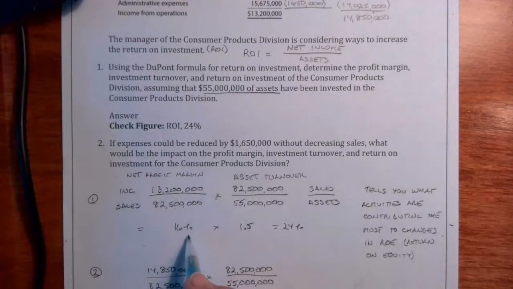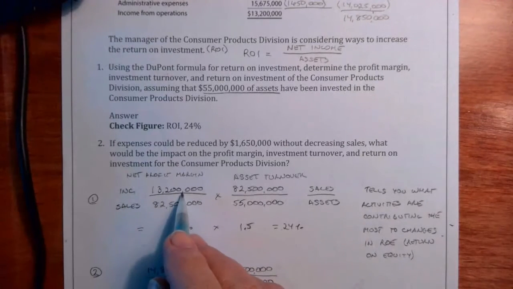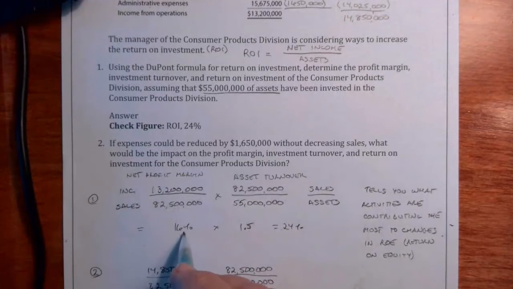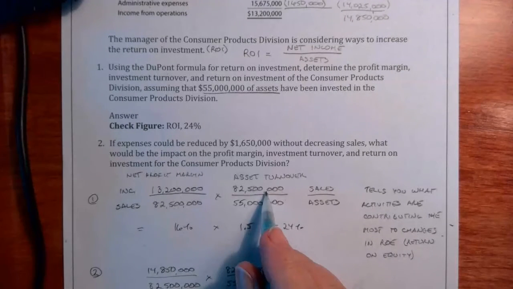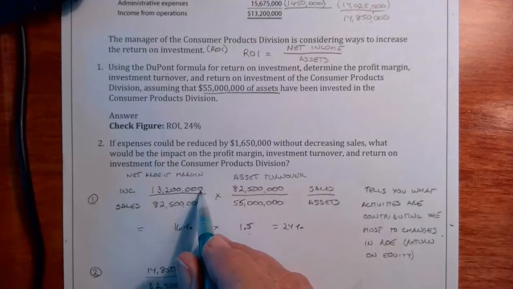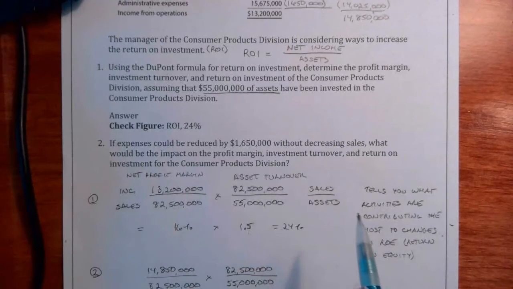And the net profit margin is that they're making, this is operating income divided by sales, they're making 16% at this point. So the only ways you can increase this is to either increase the asset turnover, like you can increase net income. No, you've got to increase sales, sorry, sales, or decrease your assets, okay, one of the two, or you can increase net income, all right, or increase sales.